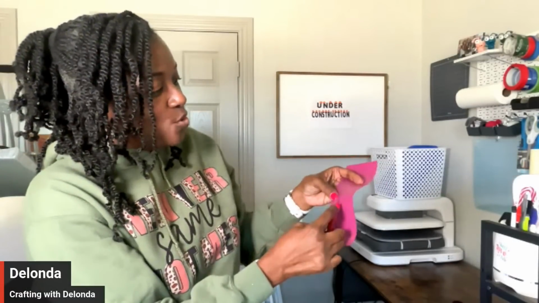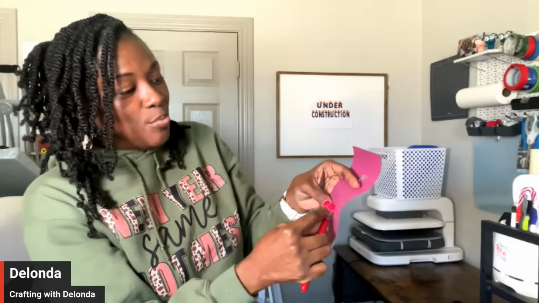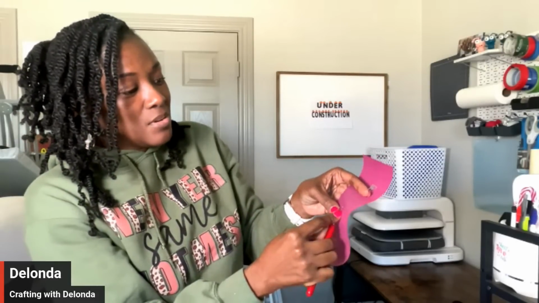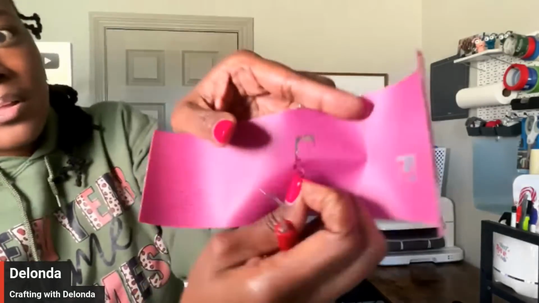Now, even though you can cut without a mat, y'all, that's not my preference. It's not my preference at all. I like to cut with a mat. Hold on. See that?